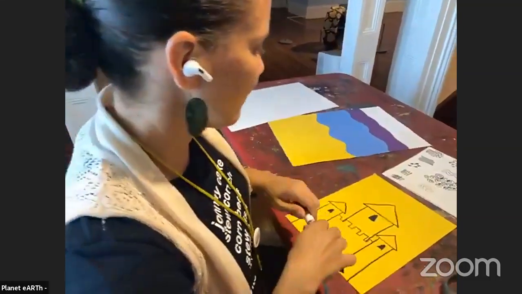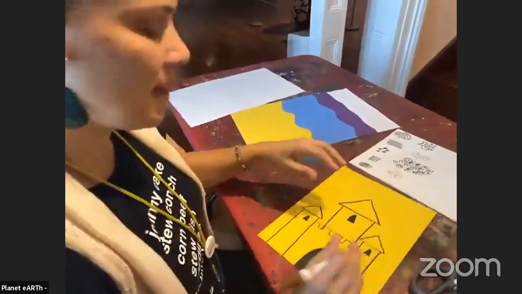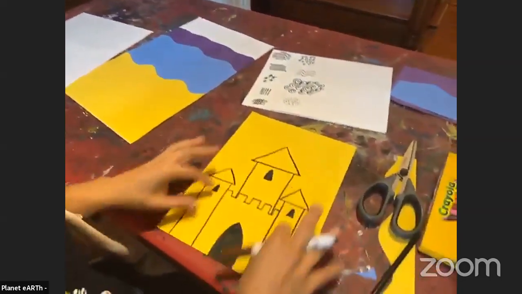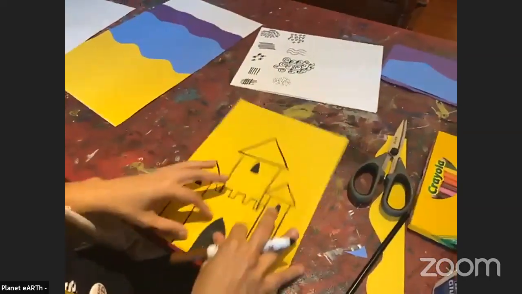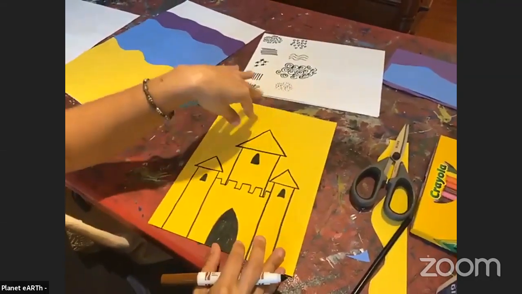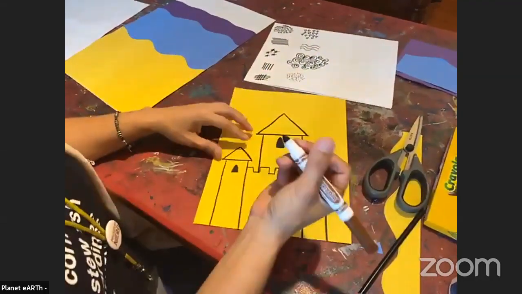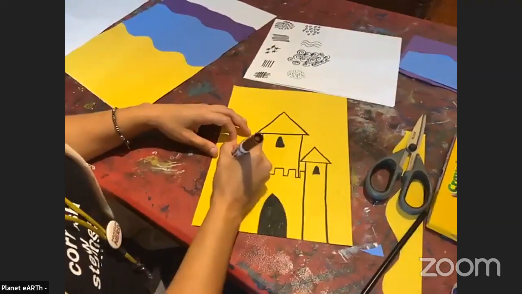So let's go ahead. And I think for my sandcastle, I feel like I just want to do some circles. And I think I'm going to do some circles here on the rectangles and down here by the door. And I think I'm going to do a different kind of pattern on the roofs. So here I have circles.